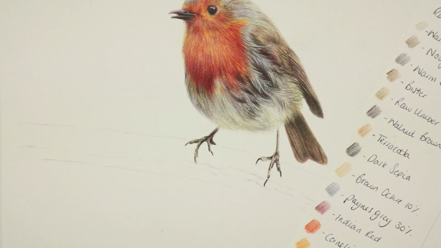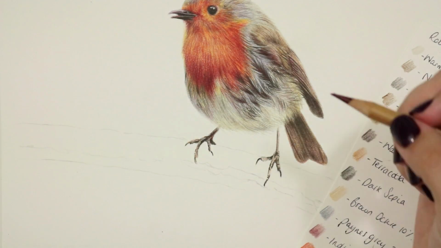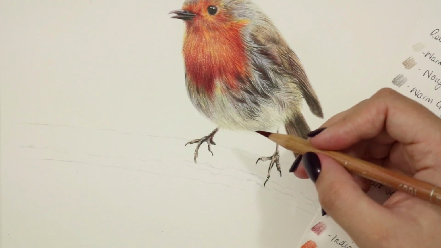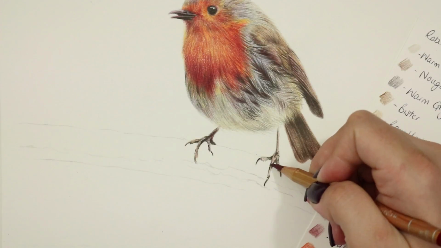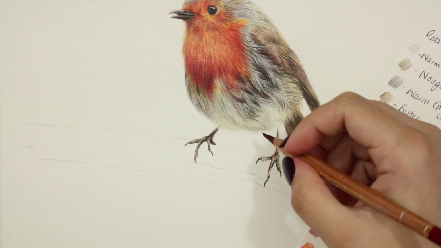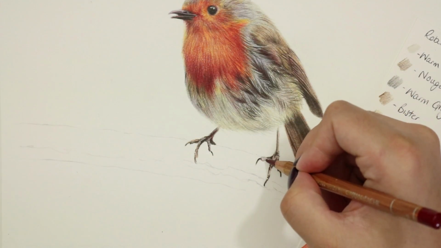Just going to give it a little bit of a sand. And then just start to shade around some of these shadows into the shadowed areas, just fill in some of the darker red tone.